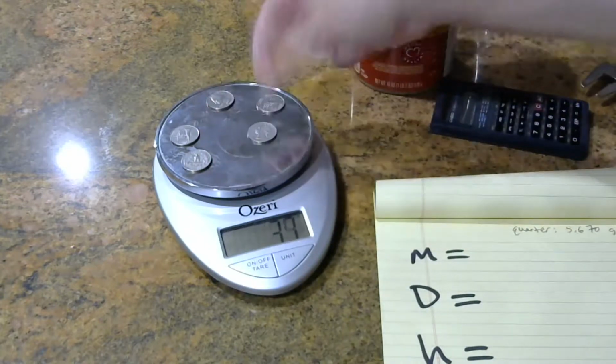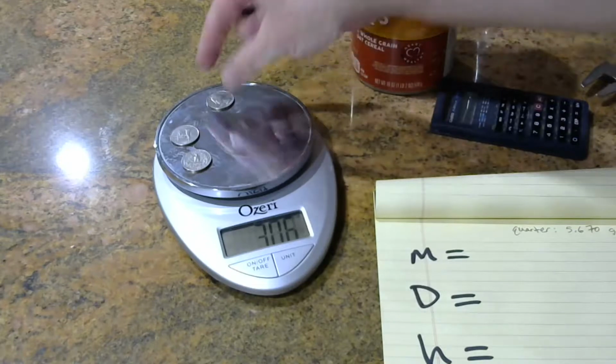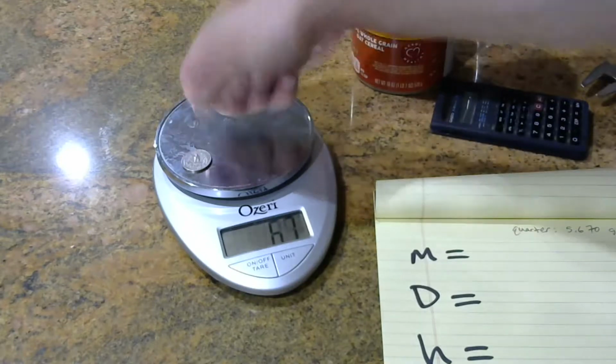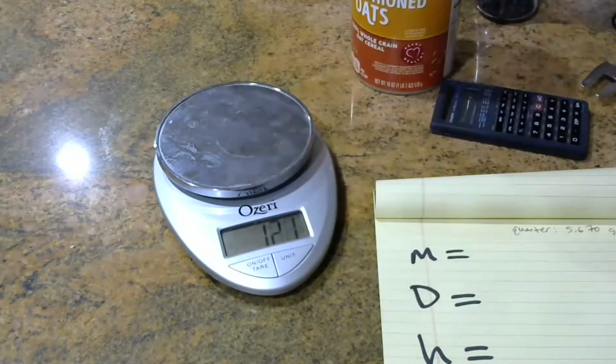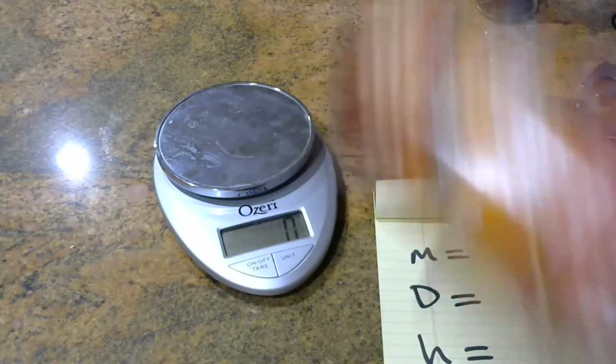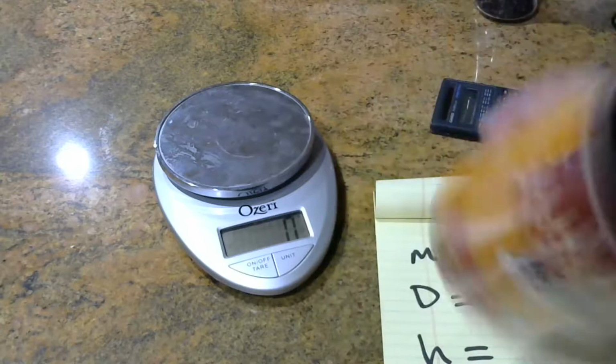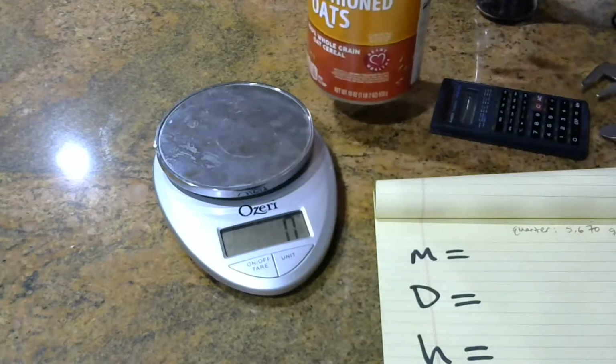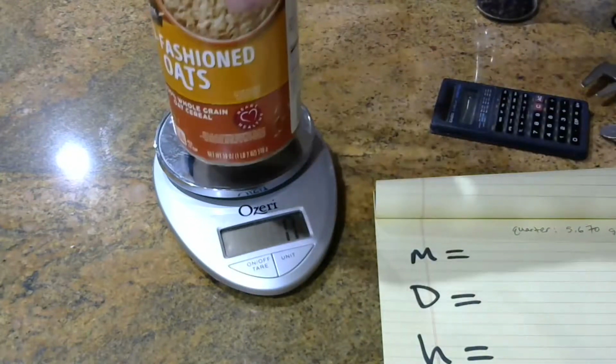Of course, if we were using one of the chemistry scales or one of the triple beam balances that we have on campus, we could do much better than that, but we'll deal with what we have. Okay, so give me a moment. I'm going to fill this up with water. And actually, I almost forgot. I want to tare or zero it.